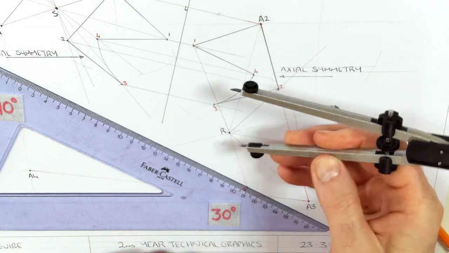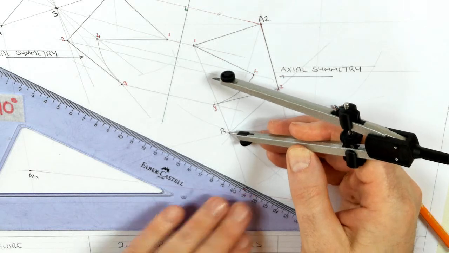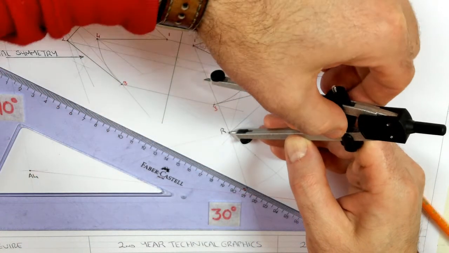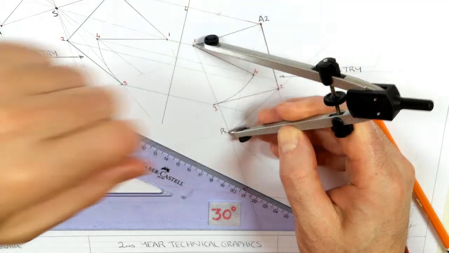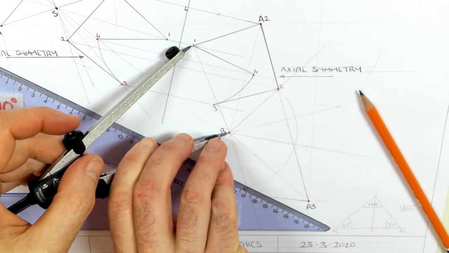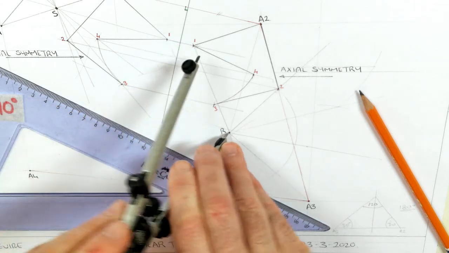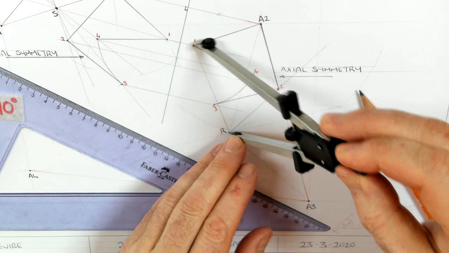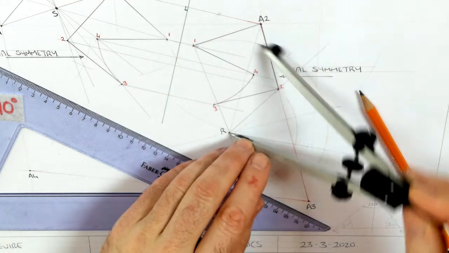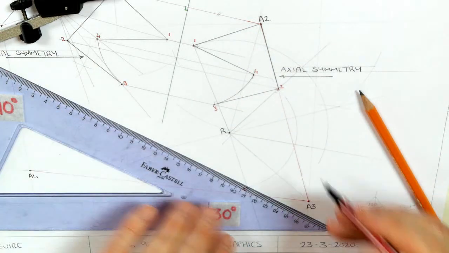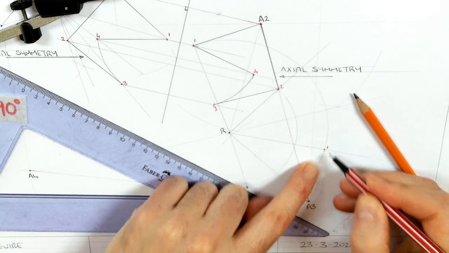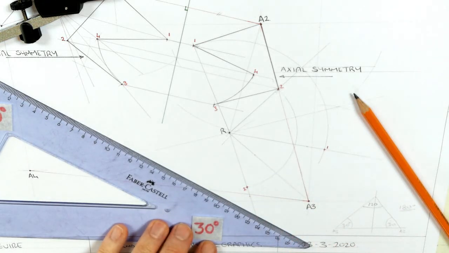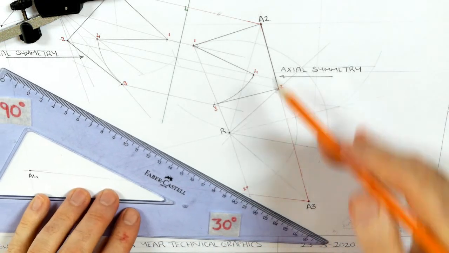Now get my compass, point here, measure to 1. See that there? Measure to 1 accurately. Rotate round. There's the new position for 1. So I've got 1, 2. A is done.